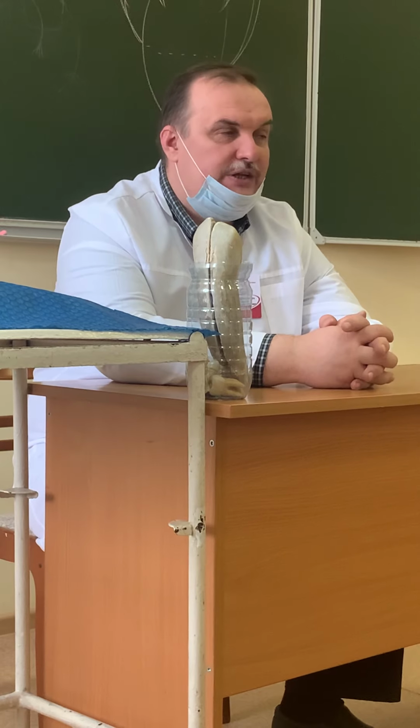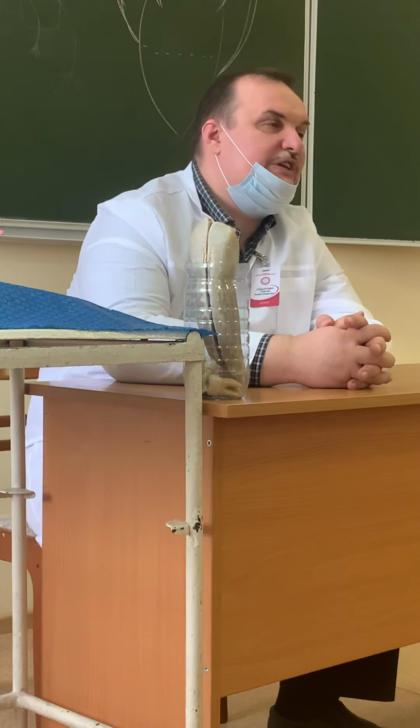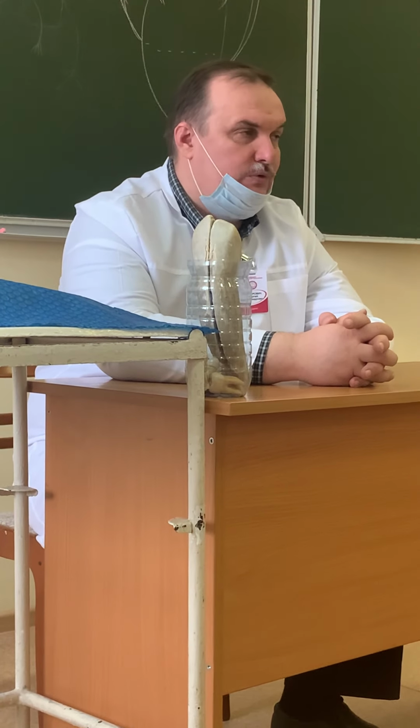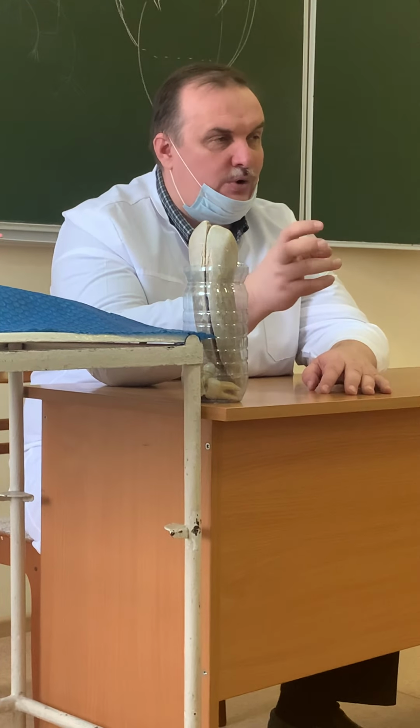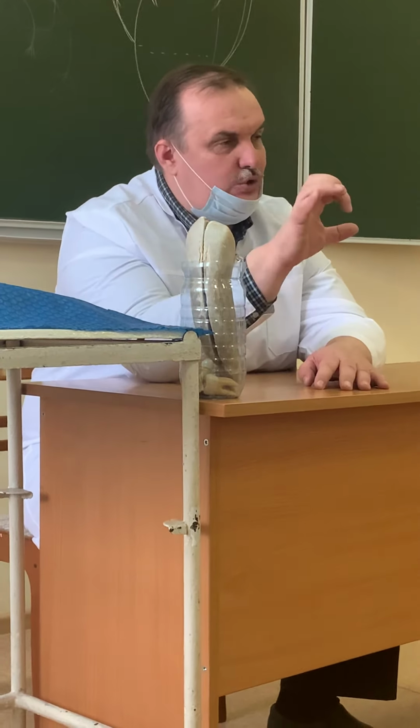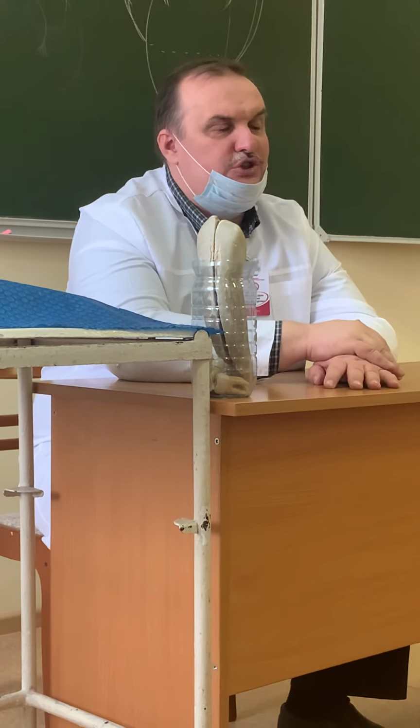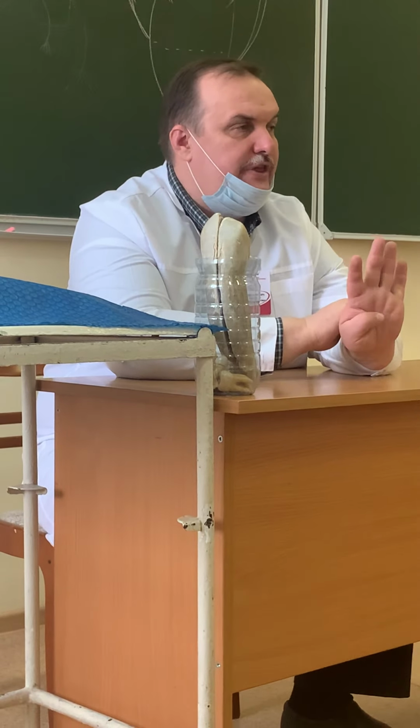The next constriction is where the arcus aorta is attached to the esophagus. Because of the high pressure of blood in the aorta, it presses on the esophagus and makes a constriction at the level of the 4th thoracic vertebra.